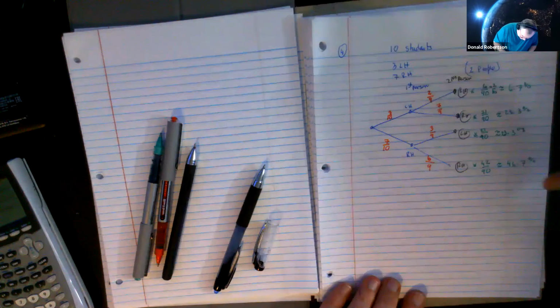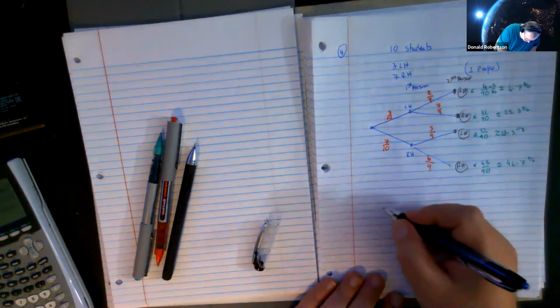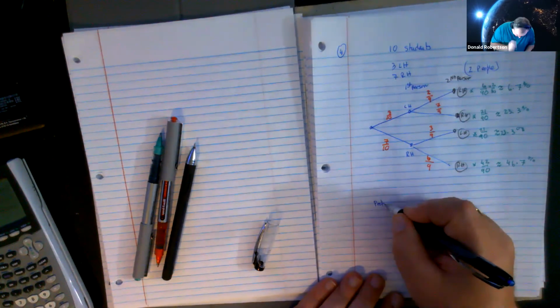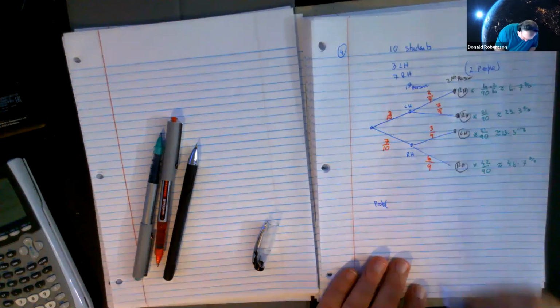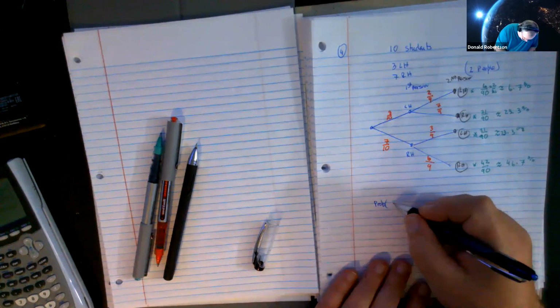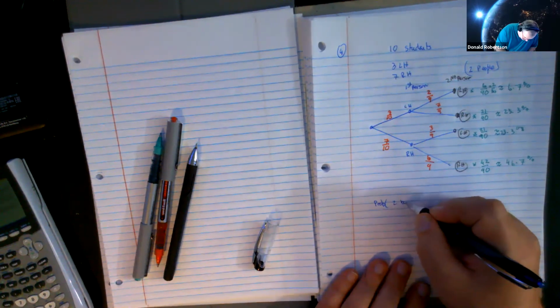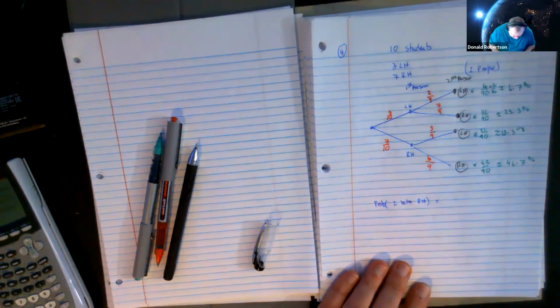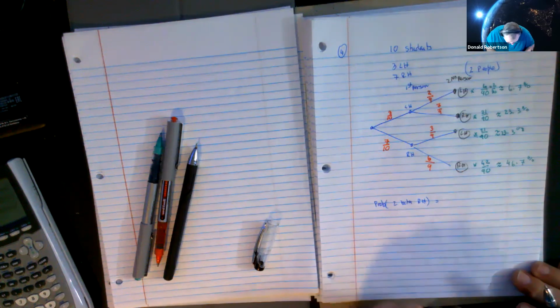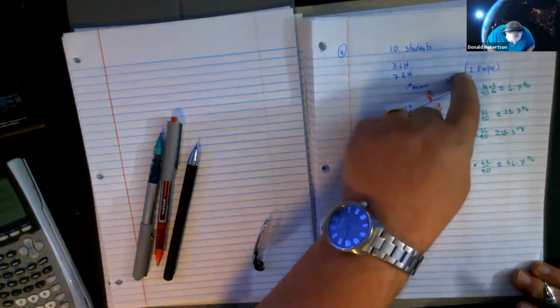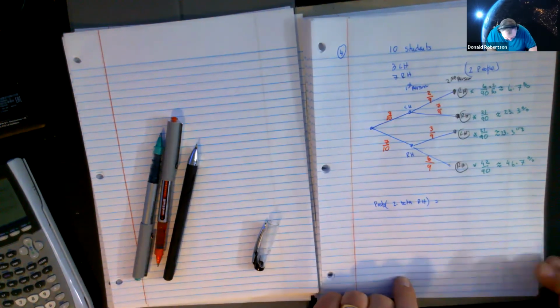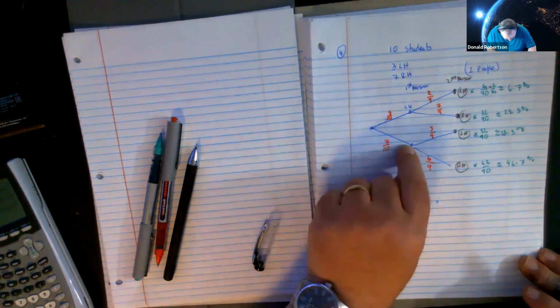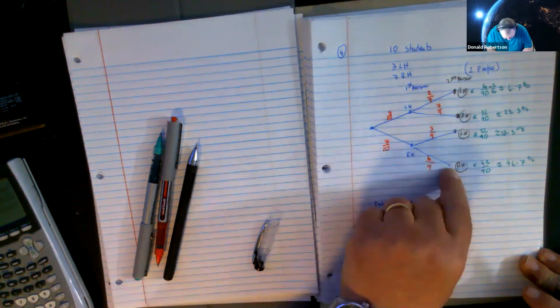From this tree, I can answer questions like this. What's the probability that the 2 people you pick are both right-handed? Well, the one of these that represents both of them being right-handed is first person right-handed, second person right-handed.